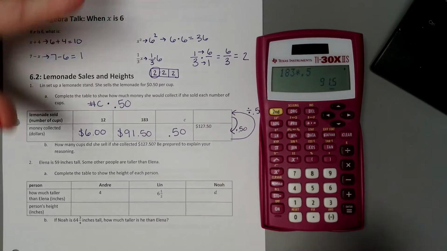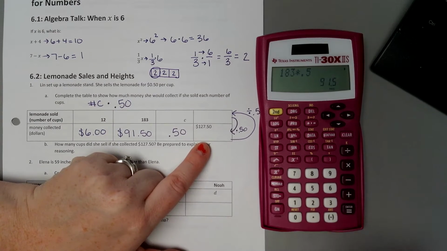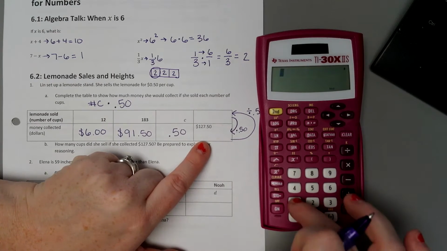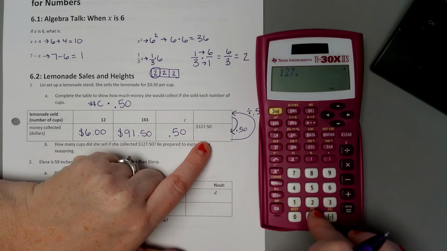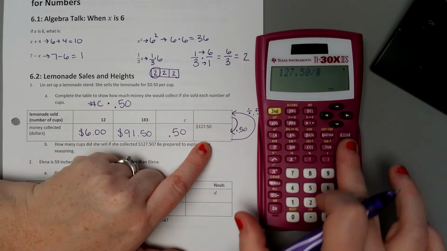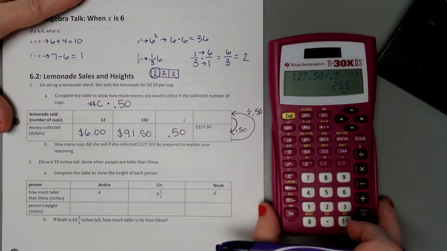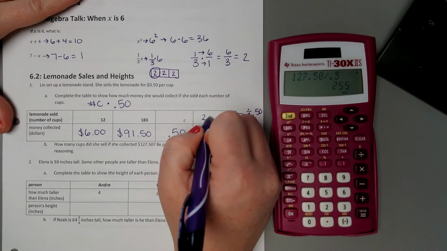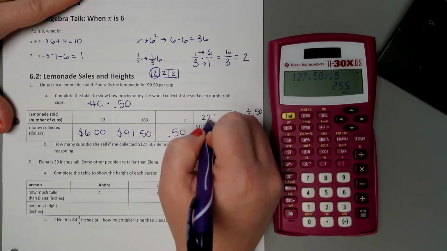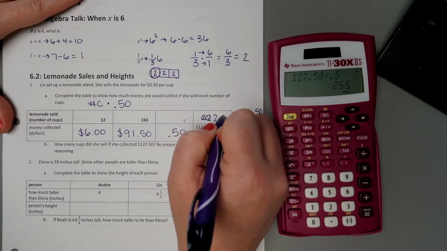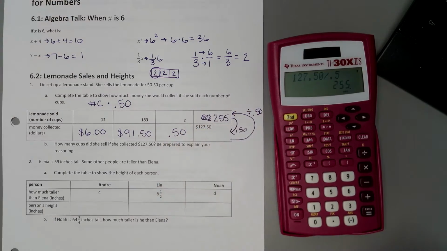Okay, so if I now take the amount she made, $127.50 divided by 50 cents, she sold 255 cups. Oh, I wrote the wrong number. 255.